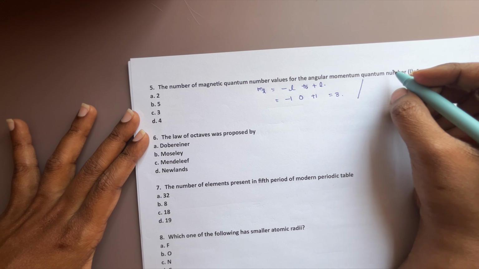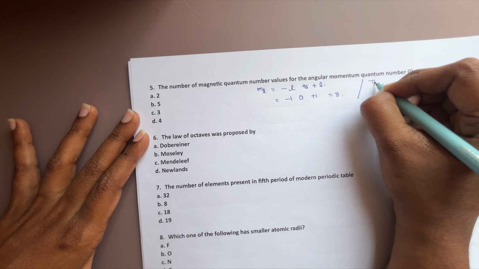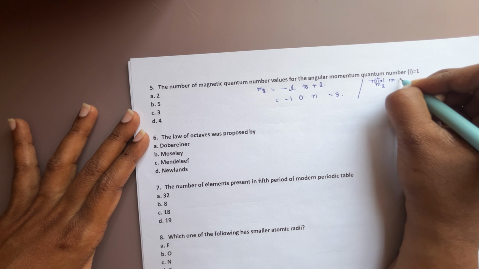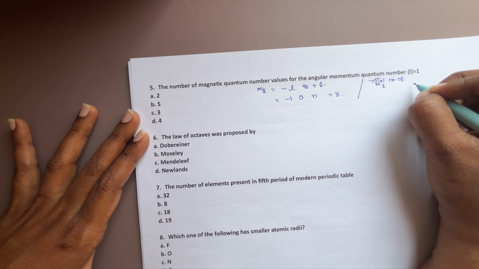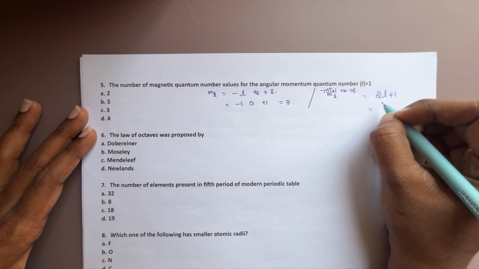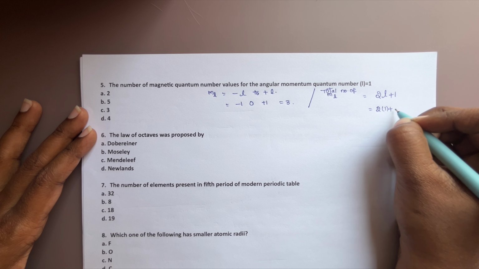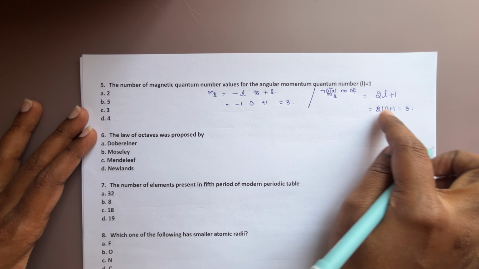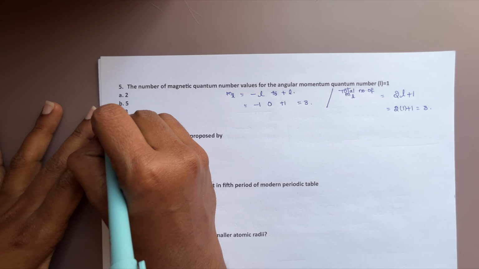Otherwise, we have one more formula to know the total number of ml values: 2L plus 1. What is L here? 2 into 1 plus 1. This is also 3. Likewise, we can solve anything. So, the answer is 3.